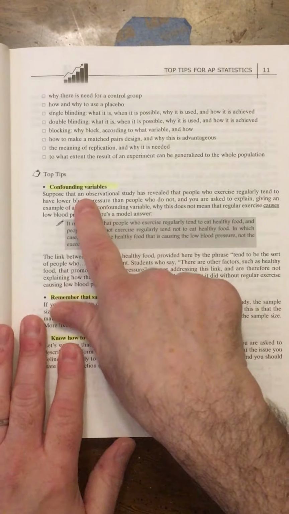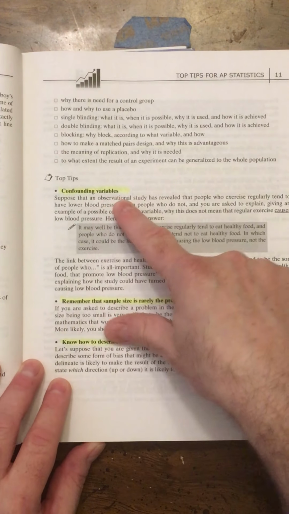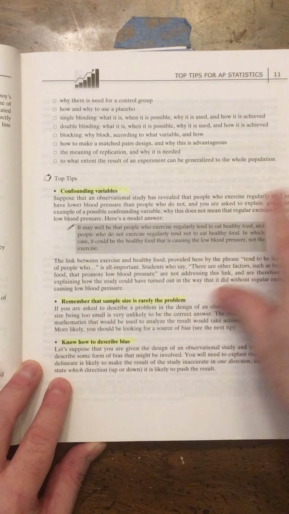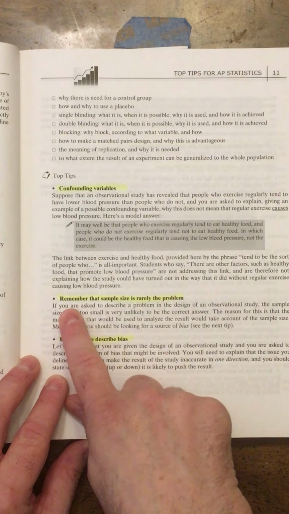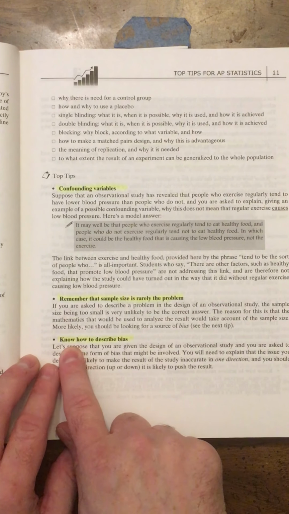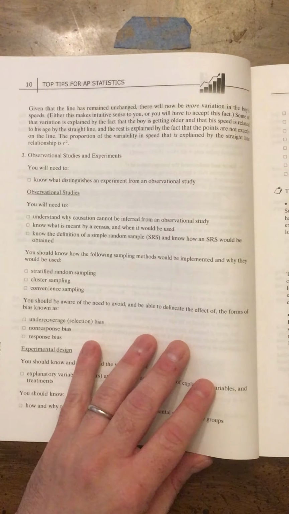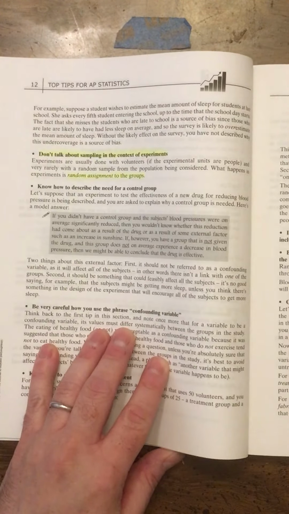Okay, I'm going to go on to page 11. Confounding variables. I would read this carefully so you understand what a confounding variable is and know how to explain it. Okay, these things. Oh, remember the sample size is rarely the problem. Know how to describe bias. Okay, I would go ahead and read all of these things. Page 12.